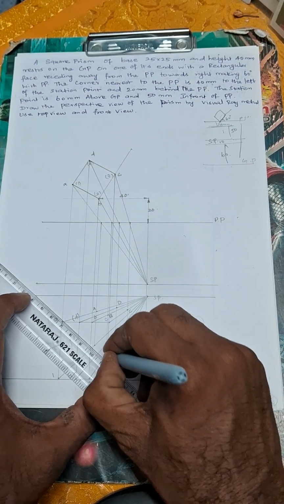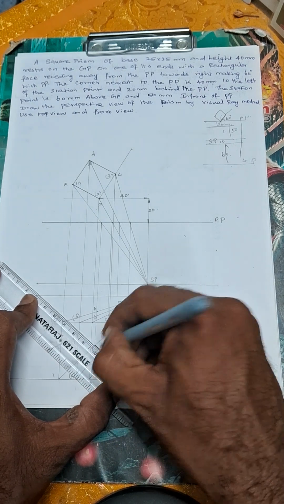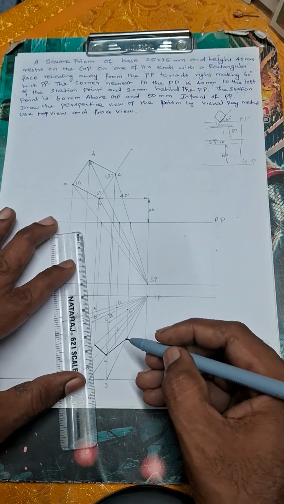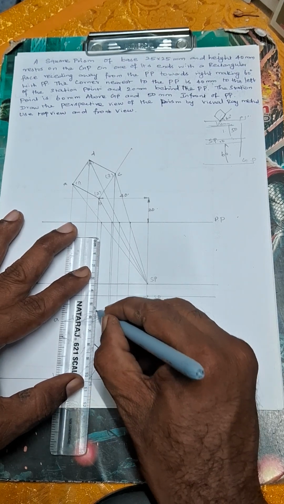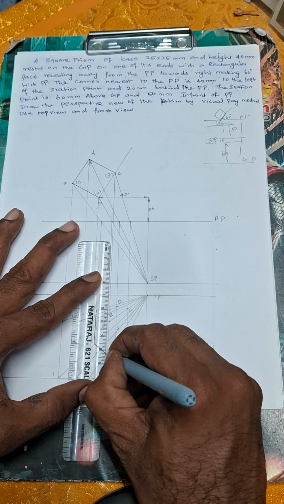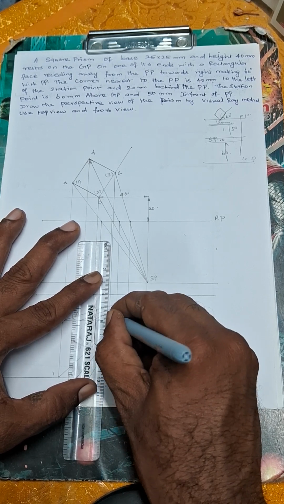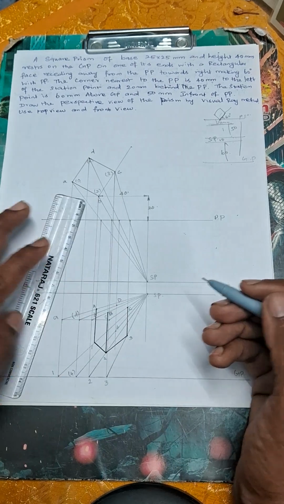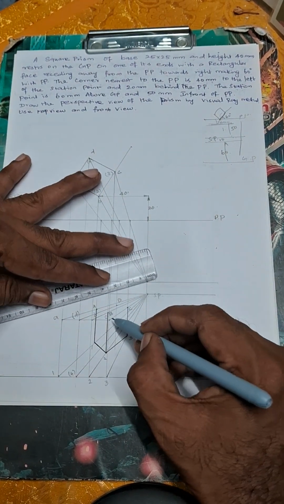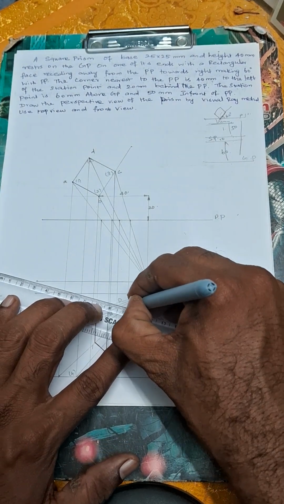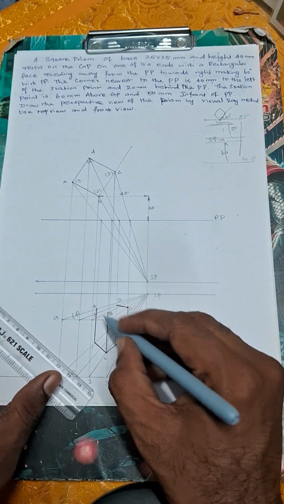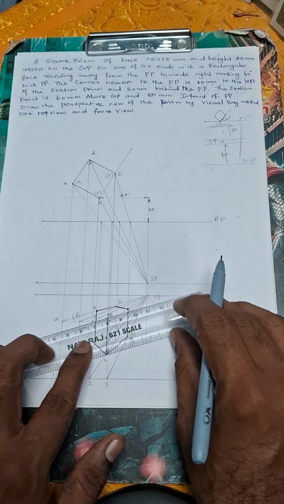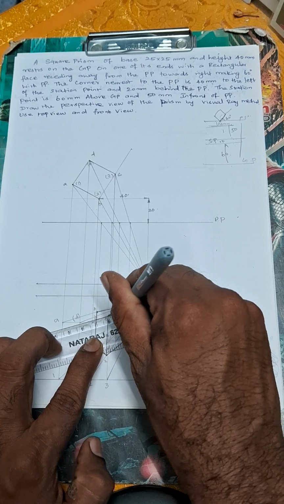So 1, 2, 2, 3, 1A, 2B, 3C, right, and ABCD top view நமக்கு full ஆகவே தெரியும், so visible ஆக தெரியும், அதனால் ABCD I'm just connected in a dark manner. AB, DC, AD, BC, AB.